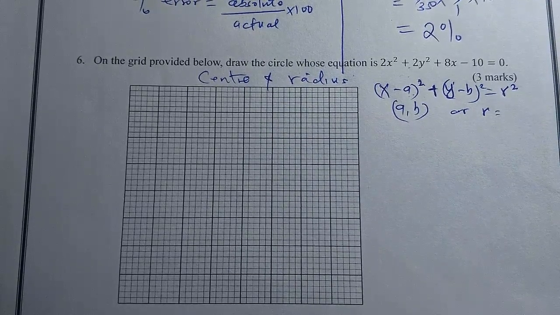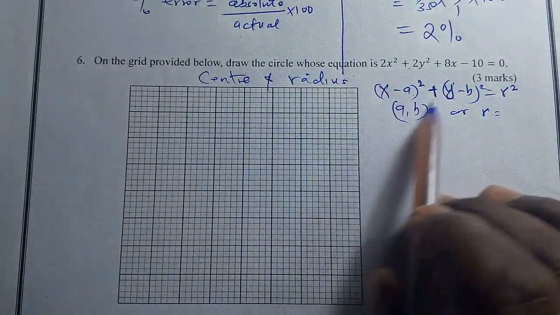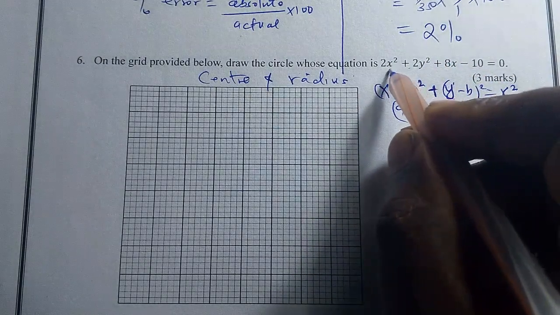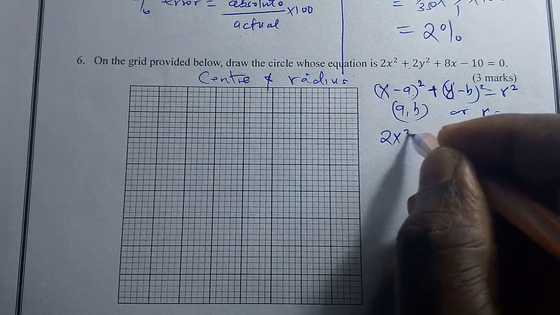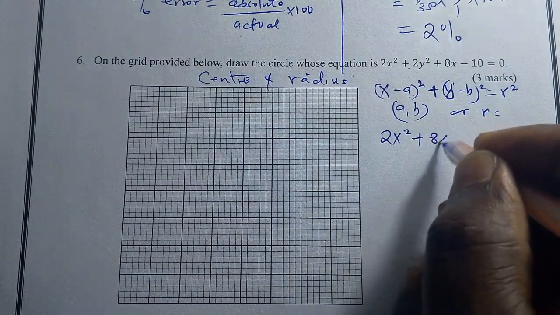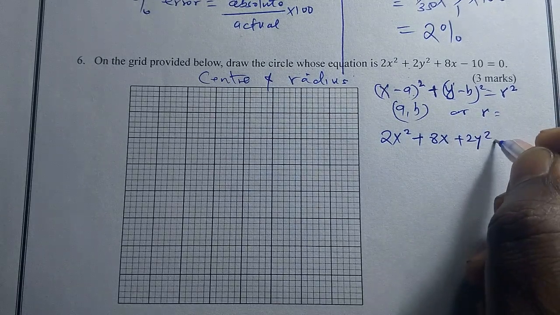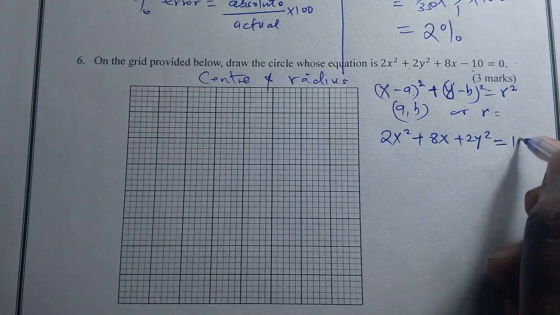We use the completing square method to find these equations. So let's start. Rearrange. This is 2x squared plus 8x plus 2y squared. The constant, take it to the right, which would be equal to 10.